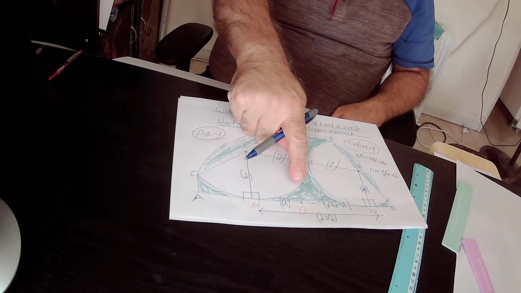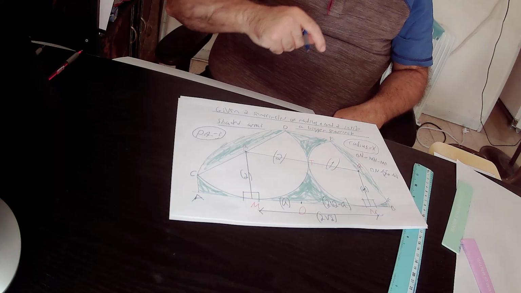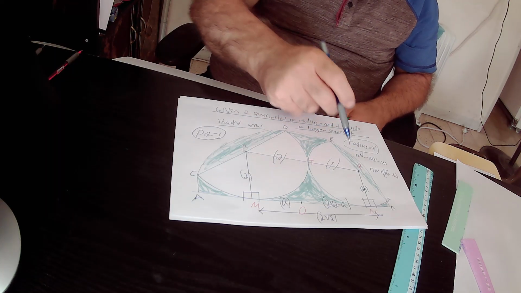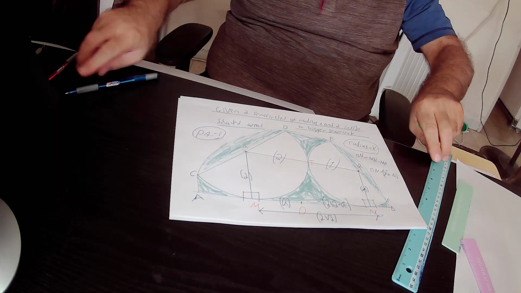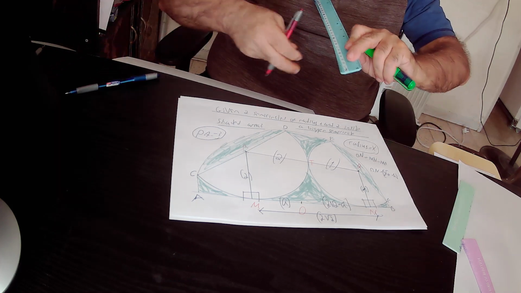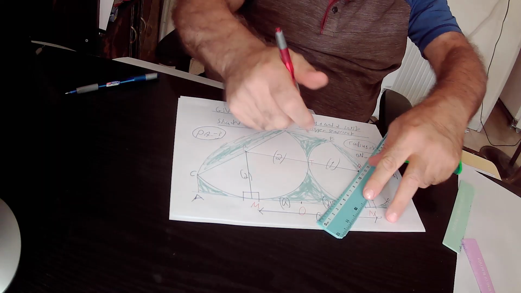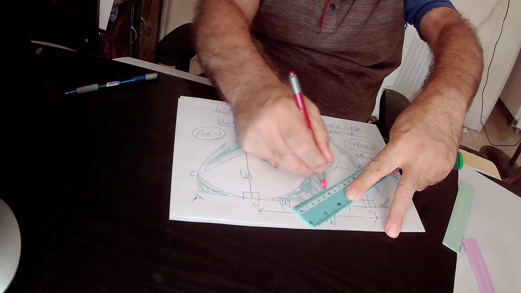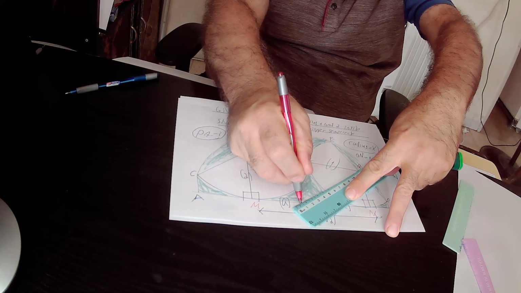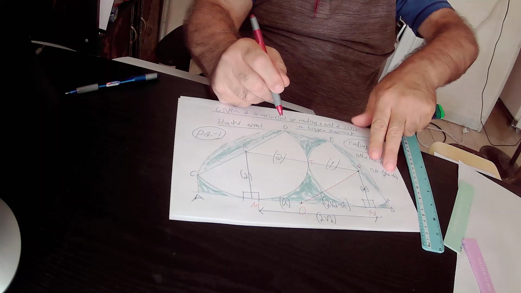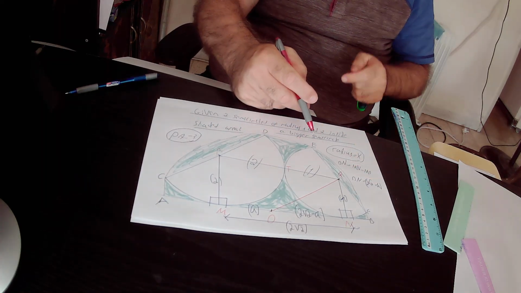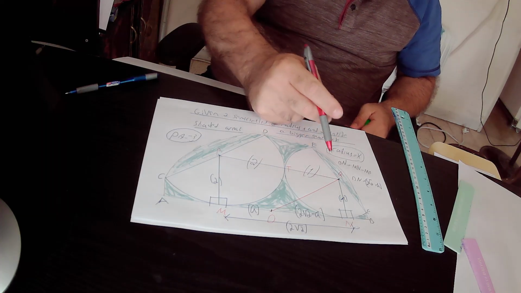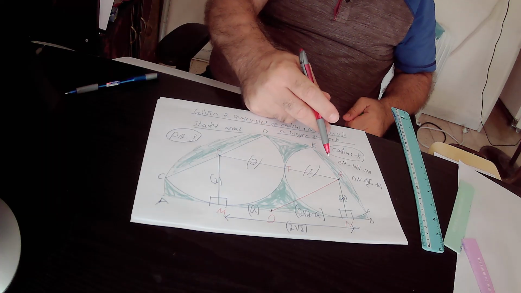Point O is the center of the biggest semicircle. So in the next step, we will join points O and Q together by a straight line. Line segment OQ bisects chord EF. Why? Because point Q is the center of this semicircle. QE is the radius of this semicircle, that is 1.